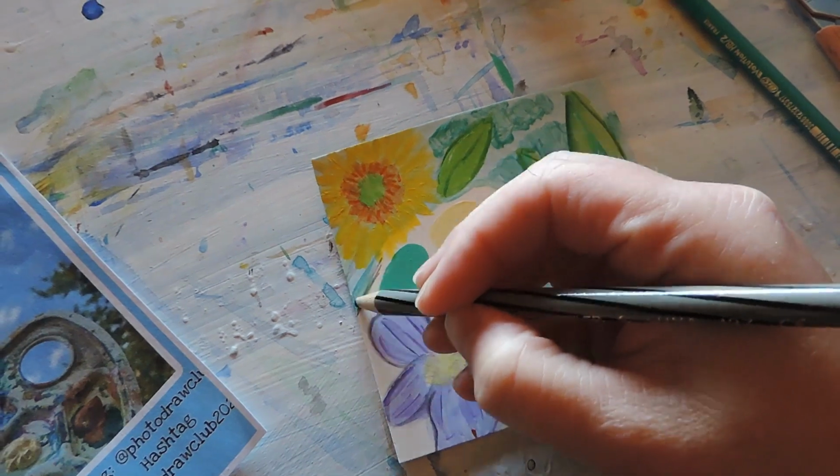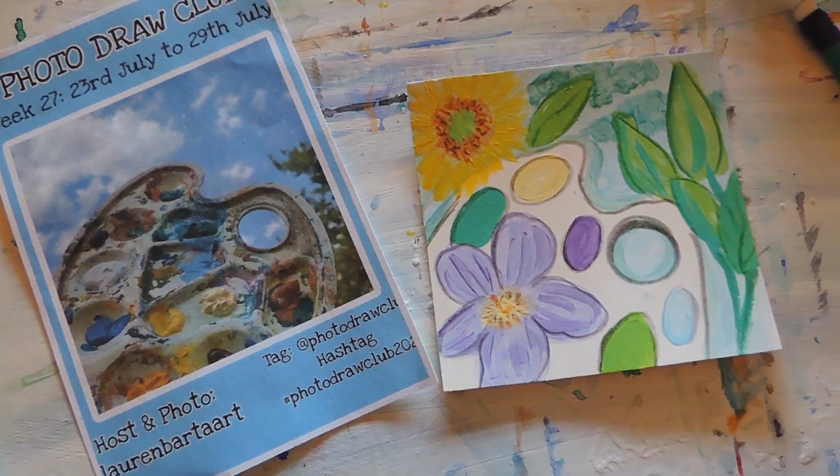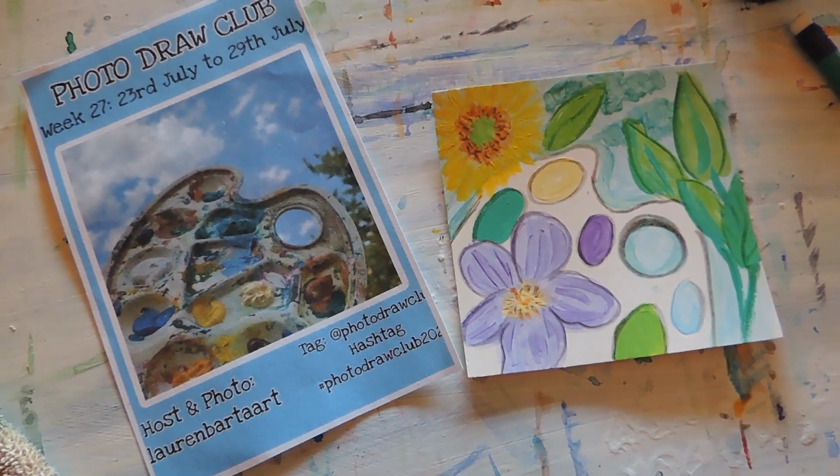For the last part, I'm just going to define a couple of the details with pencil, but that is basically the finished artwork. Let me know some of your favorite paintings of hers below.